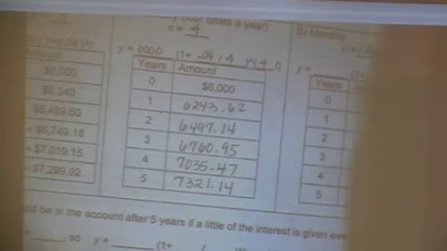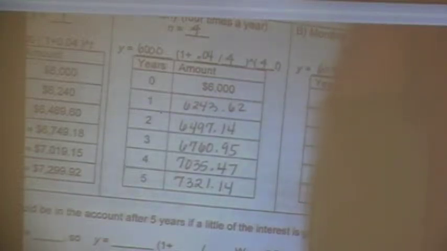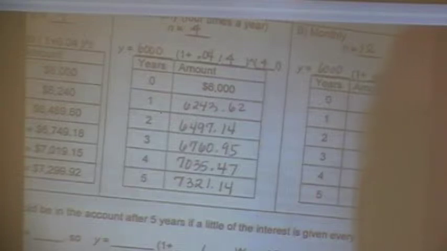So my end value is 12. It is still an initial investment of $6,000. It is still at 4%.